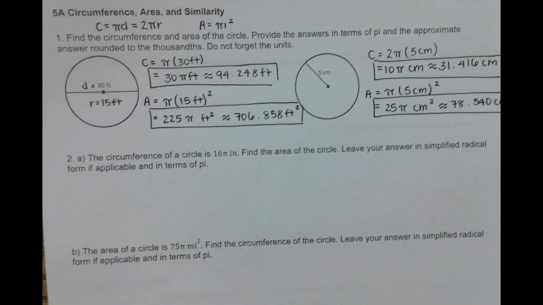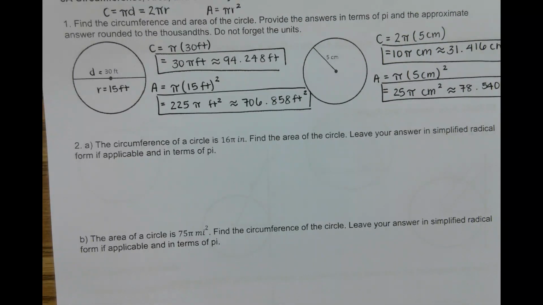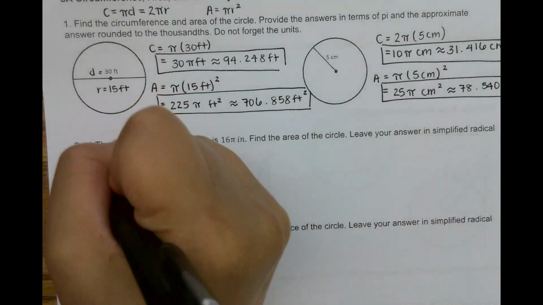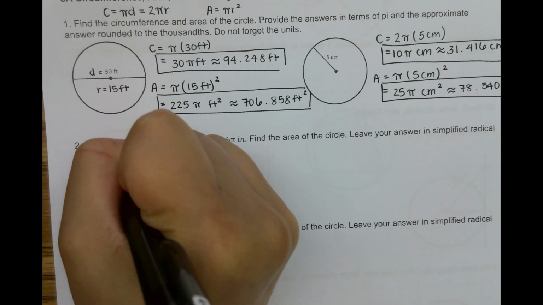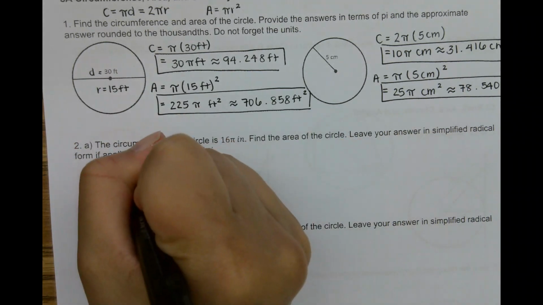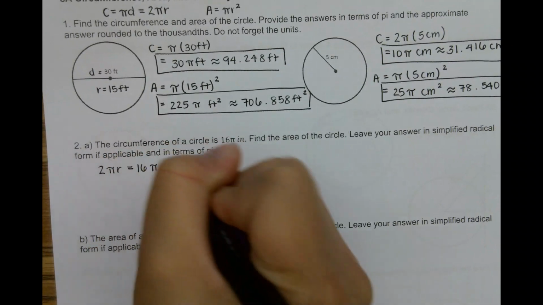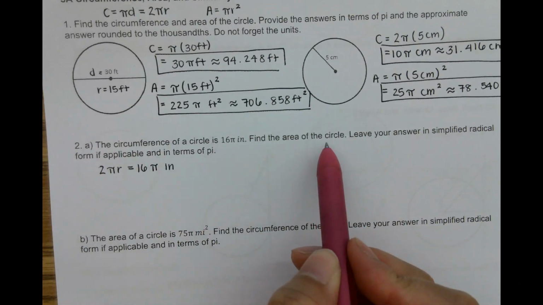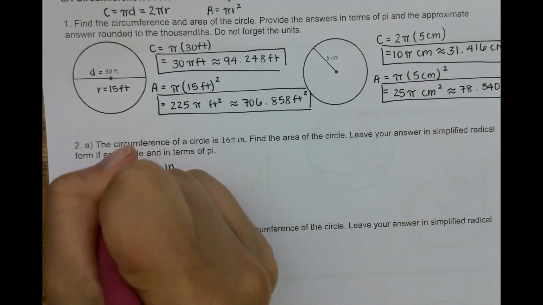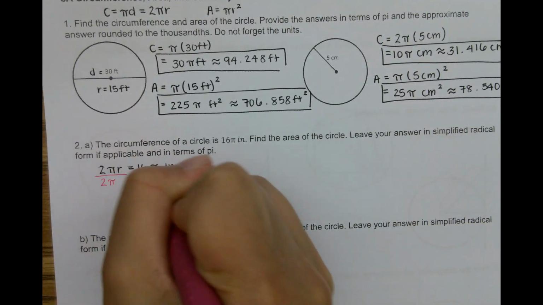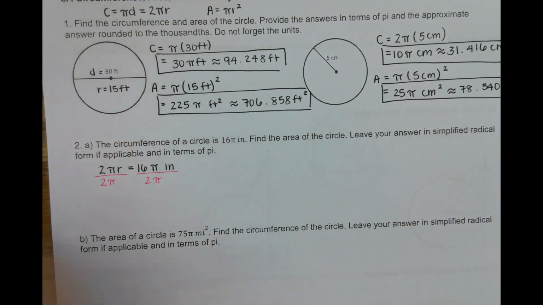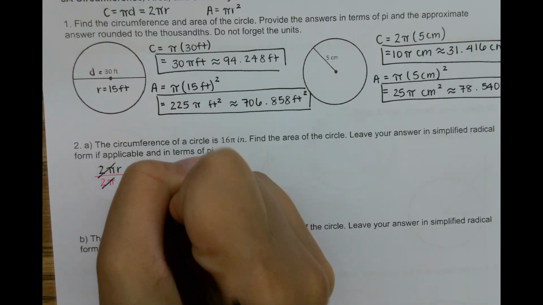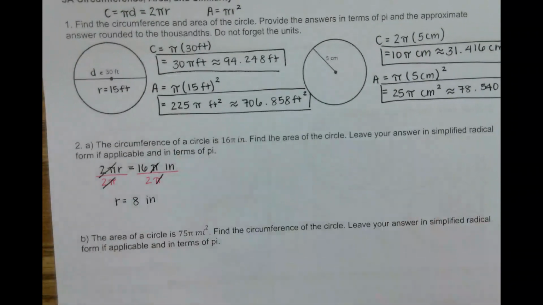So next question here. I'm told that the circumference is 16 pi inches. So circumference is 2 pi r. So 2 pi r equals 16 pi inches. I'm going to solve for r in order to find the area of the circle. So since this is multiplying, I get rid of it by dividing by 2 pi. These cancel, leaving me with r equals 16 pi over 2 pi. 16 divided by 2 is 8, so radius is 8 inches.